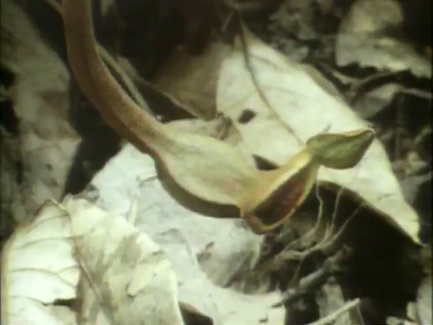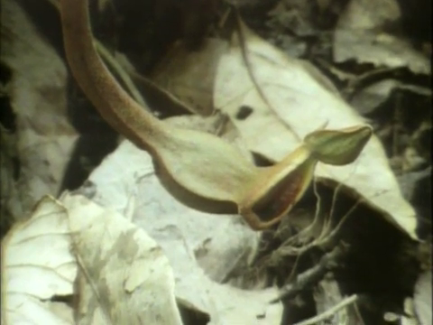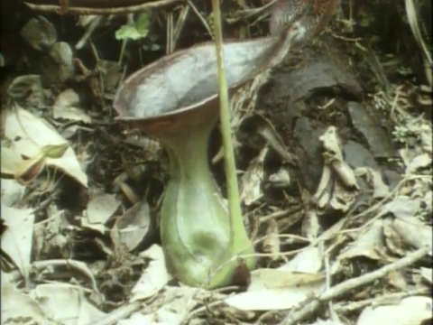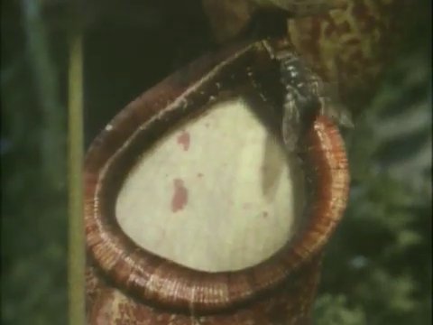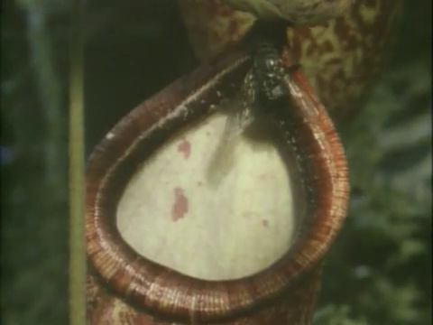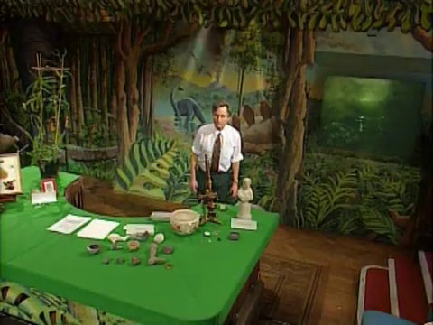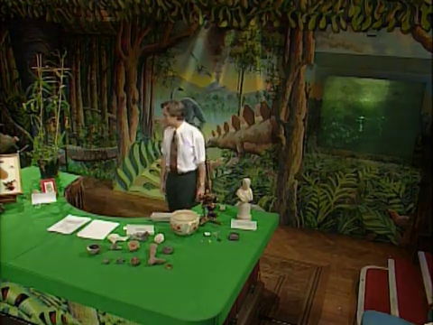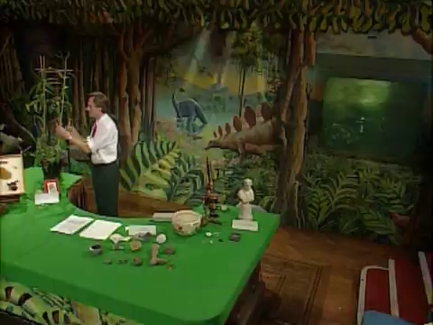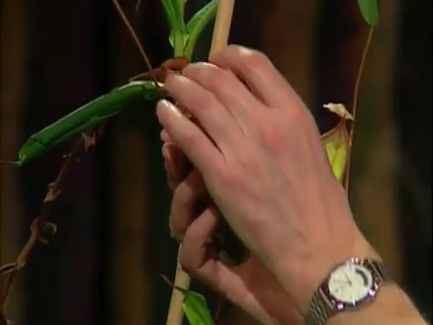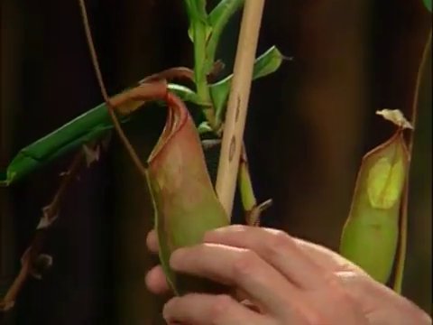This is how a pitcher begins. This is the next stage in development. It begins as a leaf. You see the hole just beginning to form. This is a young pitcher. And then we're going to see, there's the full pitcher, there's a fly climbing up it, there's a slippery area at the top, the fly's down into the water, it's now going to drown, and in due course, its products will be digested by the plant. Here is a live pitcher plant, here is one of its pitchers, you can see the little lid over it, there's the slip zone there, and inside is the water.